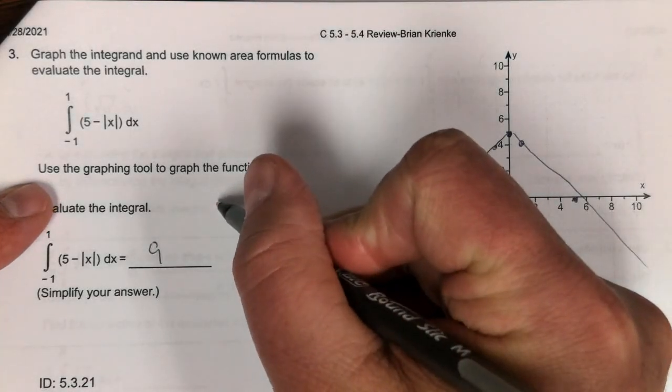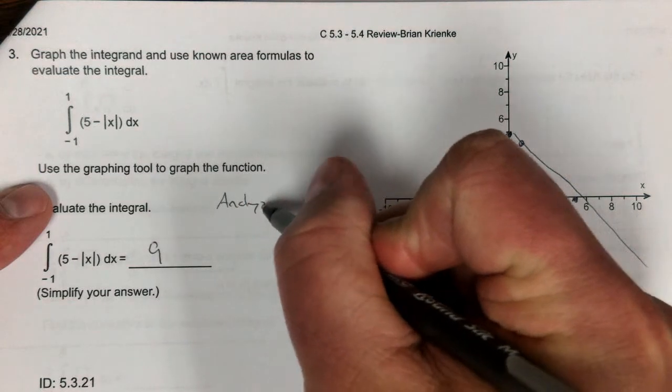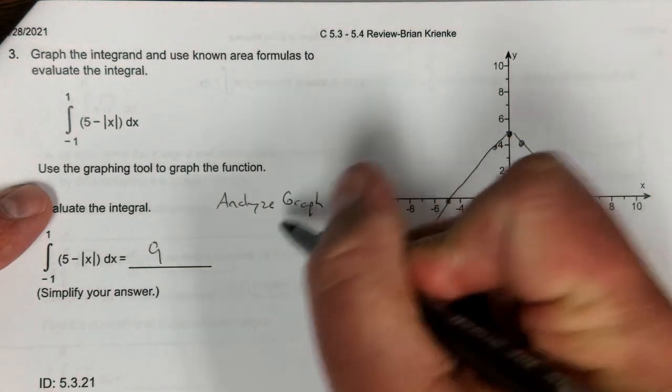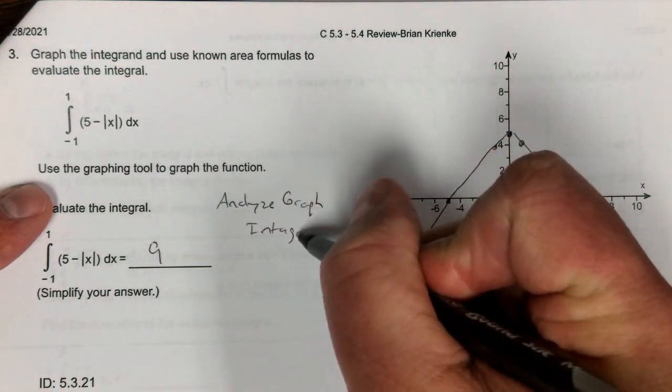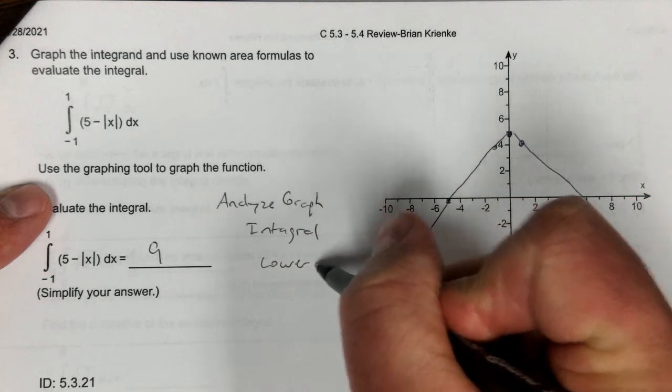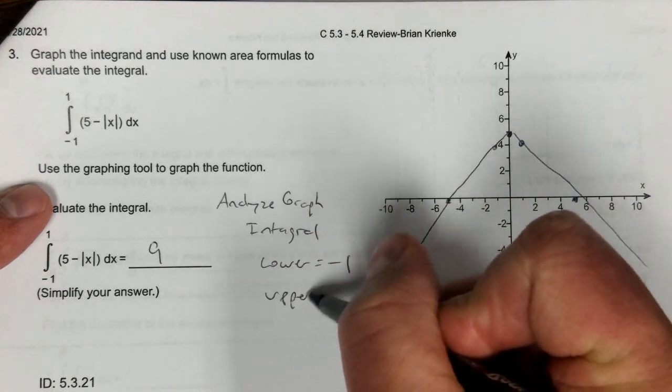So that was analyze graph, and then integral. And then my lower was negative 1, my upper was 1.